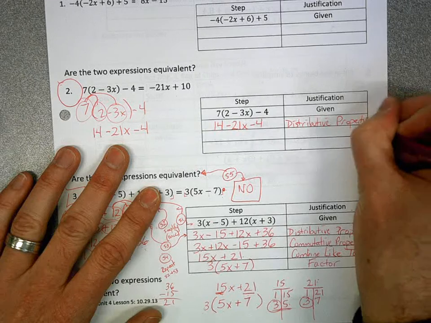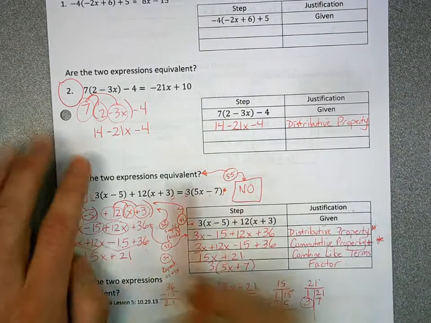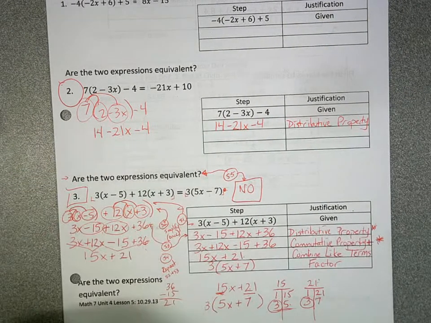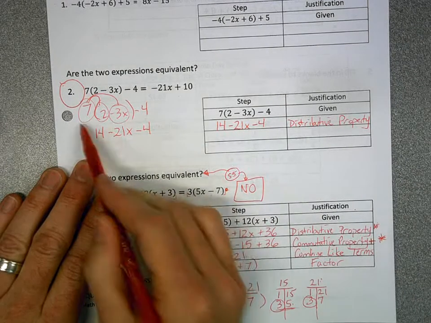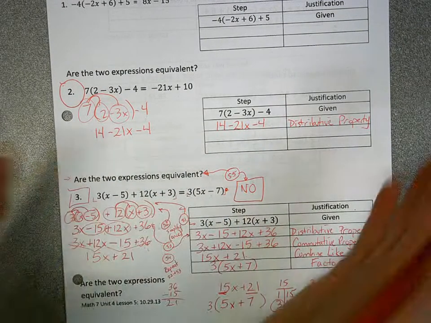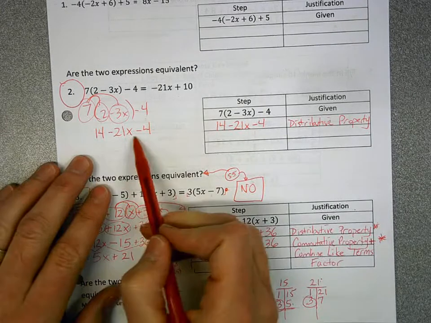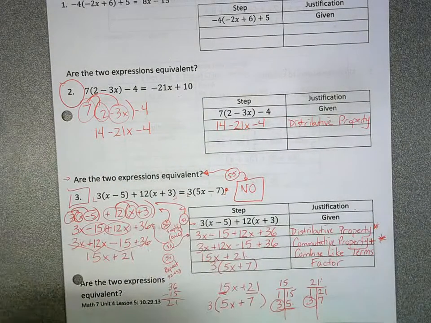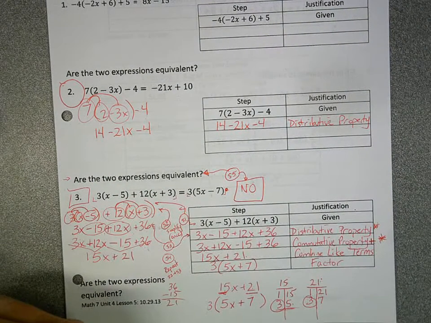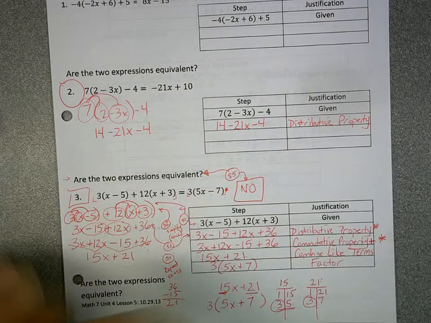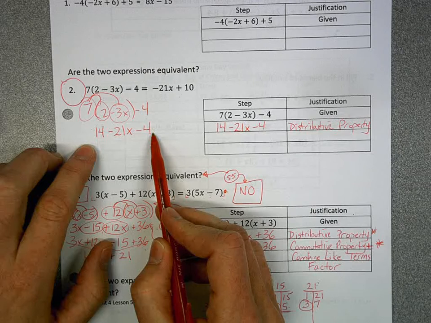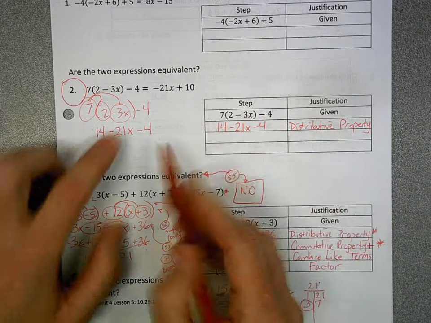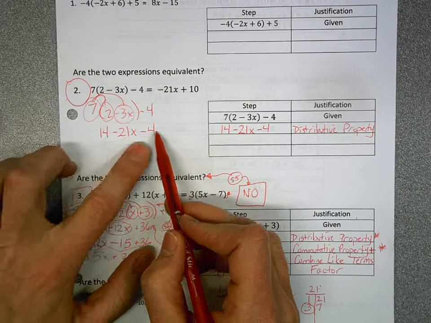Now, remember, I need to combine like terms here, but with this particular problem, they don't want you to box and circle. They want you to use the other strategy. They want you to rewrite it with the like terms next to each other. I could do this a couple of different ways. I could flip-flop these to get the 14 by the negative 4, or flip-flop these two and get the negative 4 by the 14.